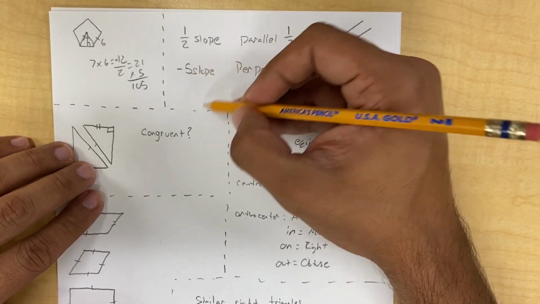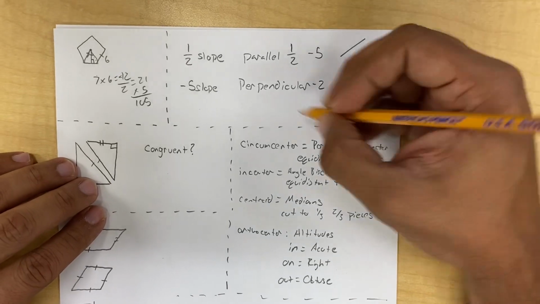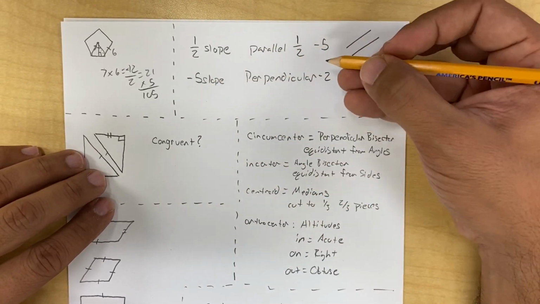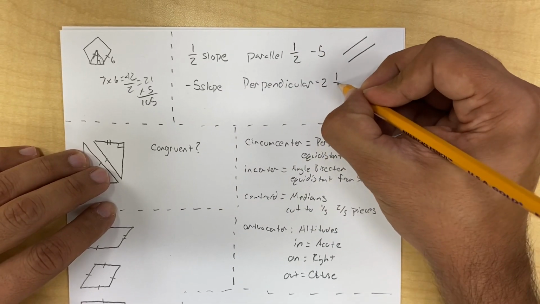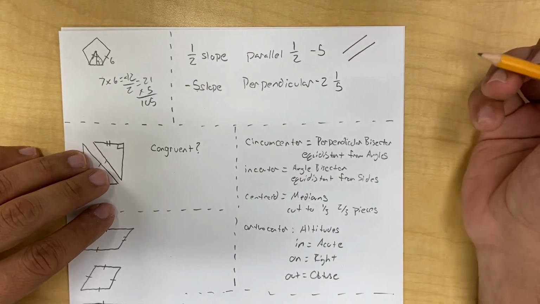So -5, if I wanted something parallel to -5, it would be exactly the same slope. If I wanted something that is perpendicular to -5, I would have to flip it and change it to positive, so it would become 1/5. So that is a perpendicular slope to this one. That is a parallel slope to this one.